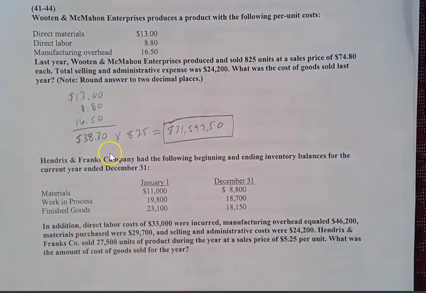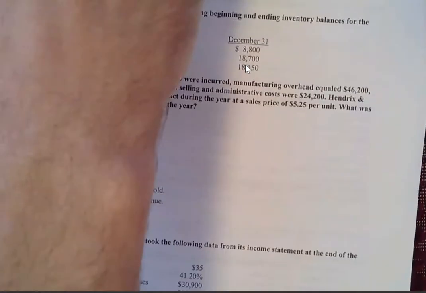We had to know how many units had been sold because we were given all of this information. And so we said, okay, we can come up with a per unit cost of $38.30. Great, easy. Now I've got to know how many we sold. But here it's a little bit different.